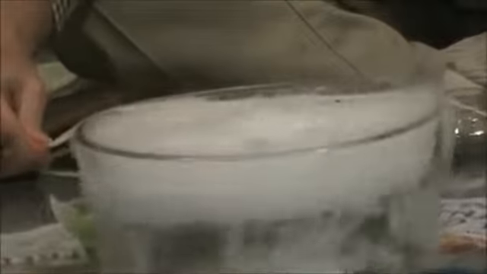And let's just see what happens. It popped. Let's try it again. It makes one big bubble. It's not doing it. It's making rainbows too. Do you see it?